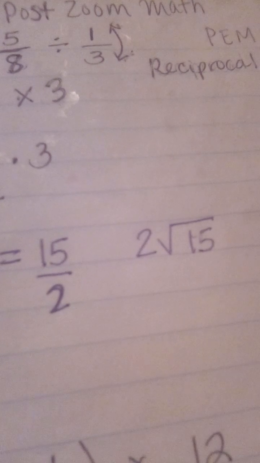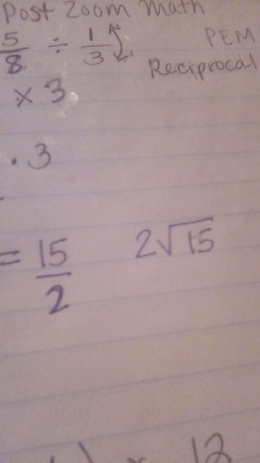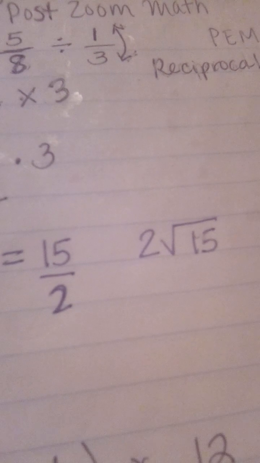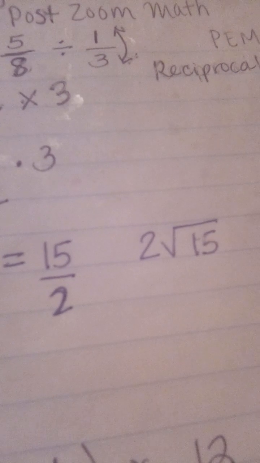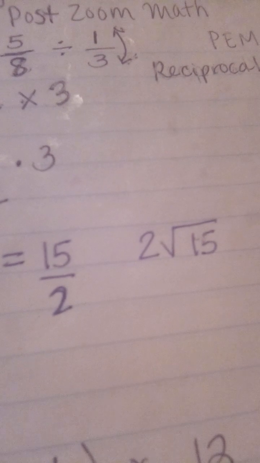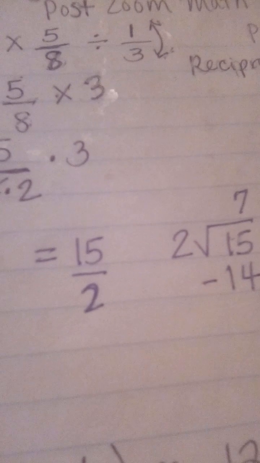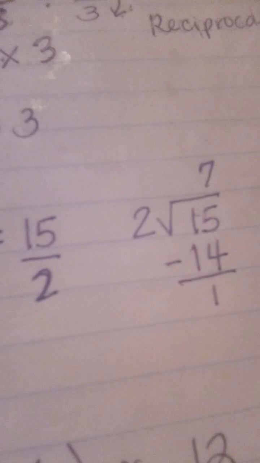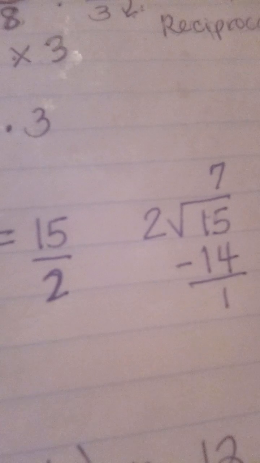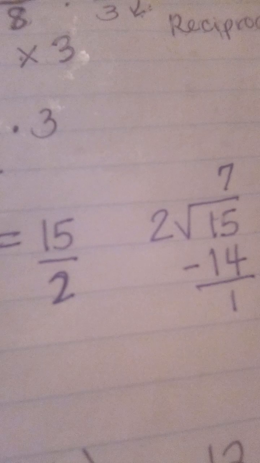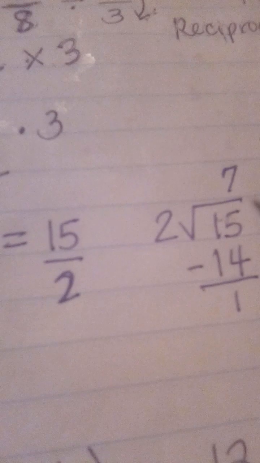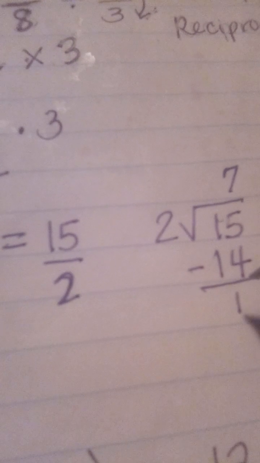All right. What number is closer to or equal to 15 divided by 2? Let's try 7. 7 times 2 gives us 14. Subtract to get the difference between those two numbers. 15 minus 14 gives us 1. Are we finished? Yes. So which one is the whole number, the 7, the 1, or the 2?